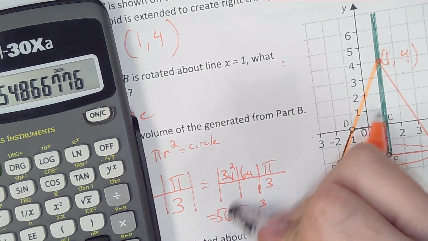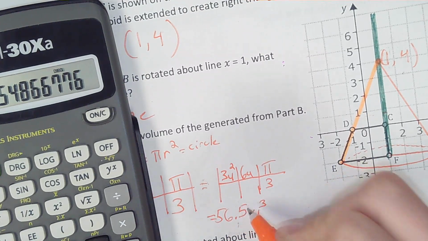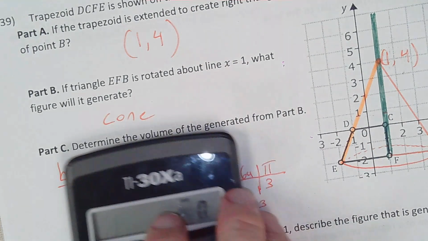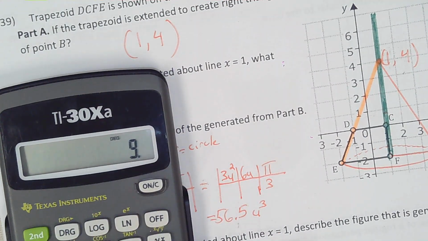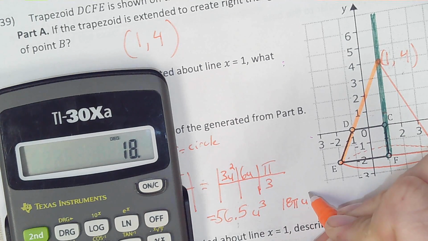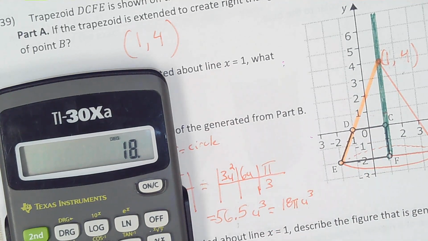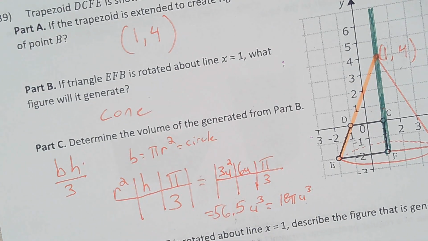If they're like, keep it in the form of pi, you just don't multiply stuff by pi. You just put pi in your answer. So it would be like 3 squared times 6 divided by 3, and it would be 18 pi units cubed. So a little cleaner answer, but either way. So that's the answer to that.